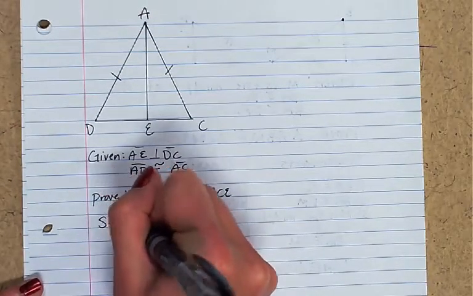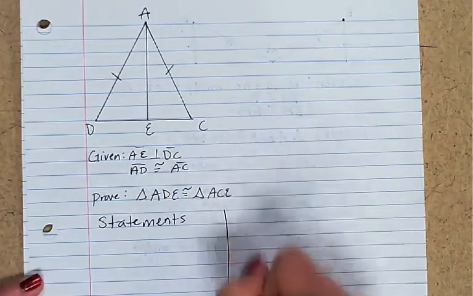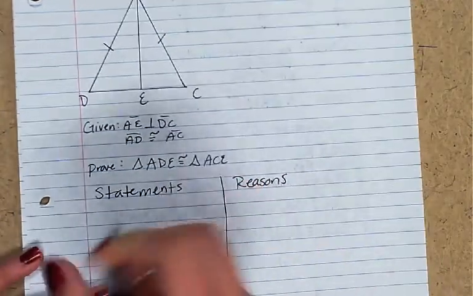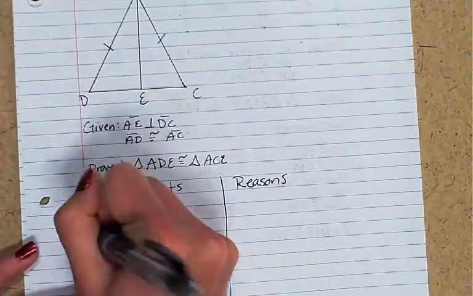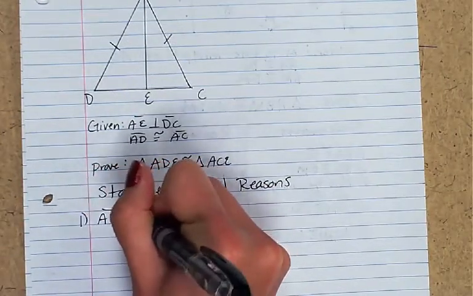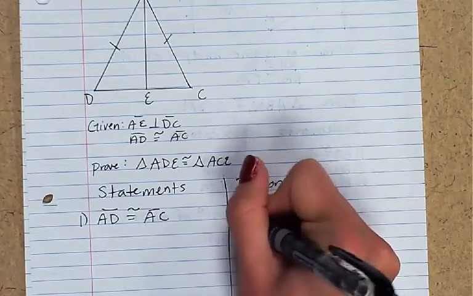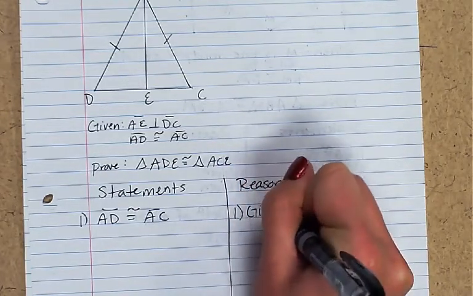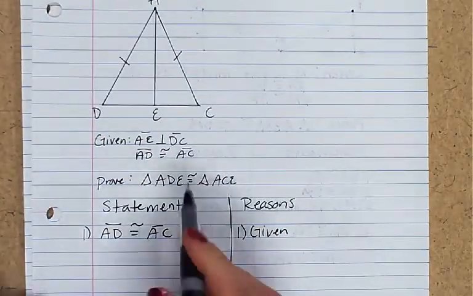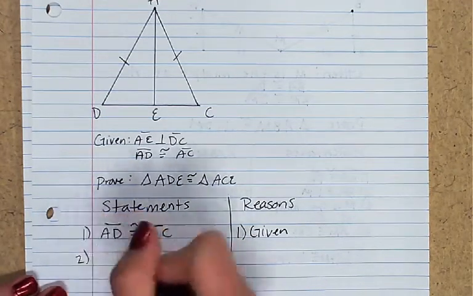So again, statements and reasons. I'm going to start with the easy given, the one that just gave us a congruent statement with no work needed. AD is congruent to AC. Now let's talk about that segment AE is perpendicular.